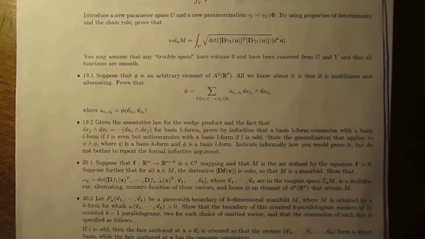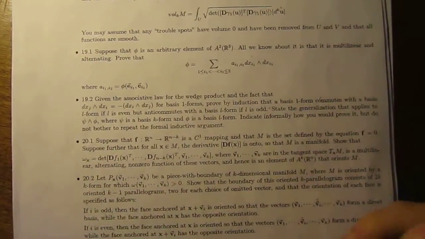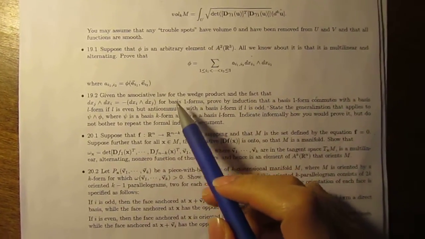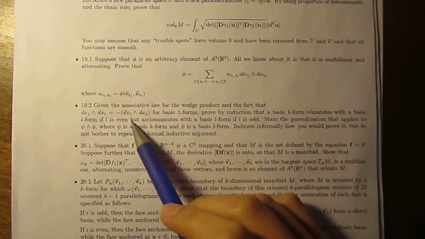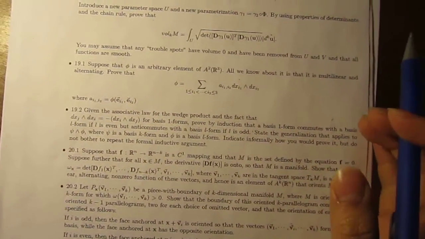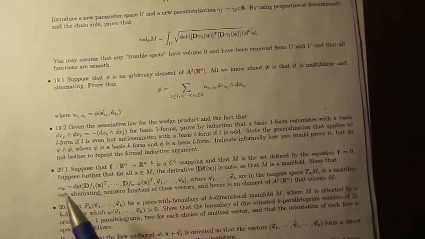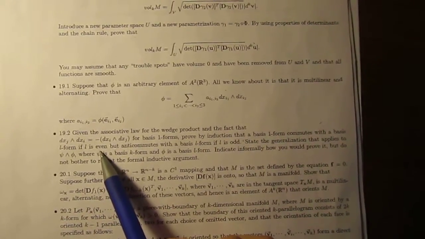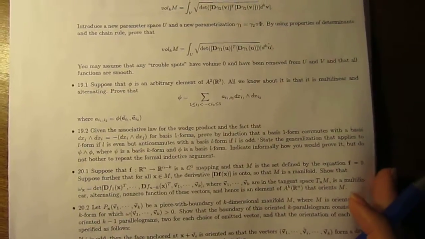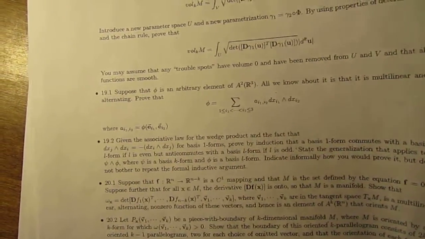So what I'm going to be proving here is proof 19.2, which states that given the associative law and the anti-commutative law for wedge products for basis 1 forms, we're going to prove that the basis 1 form commutes with an even L form and anti-commutes with an odd one, and then we're going to generalize this to the general case. Okay, cool.